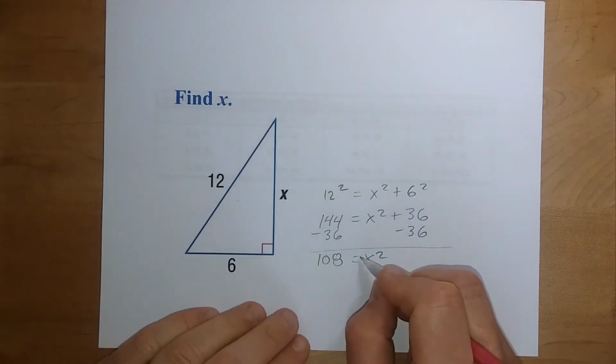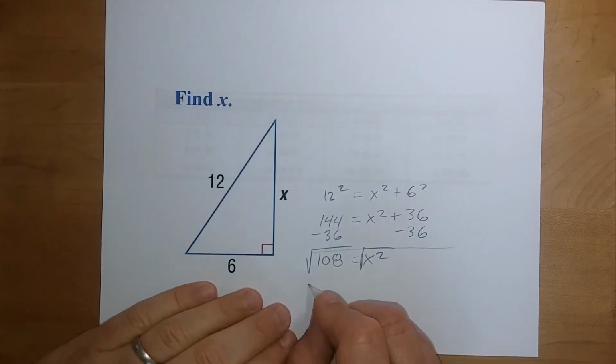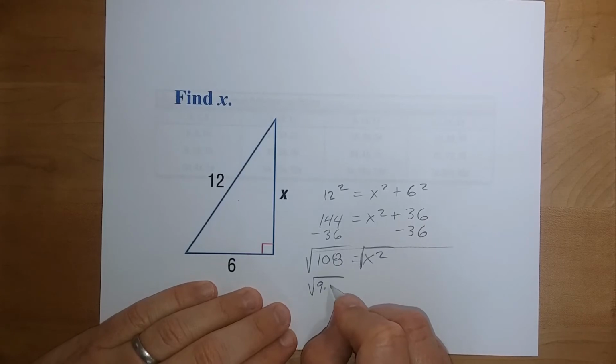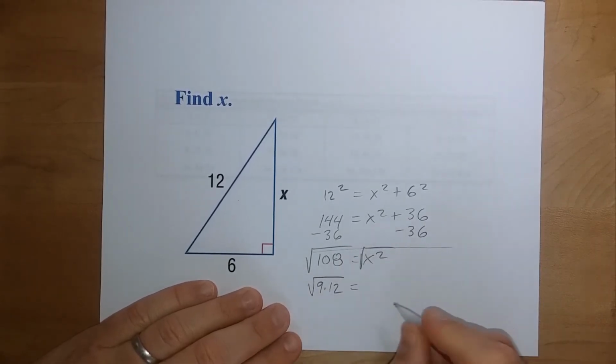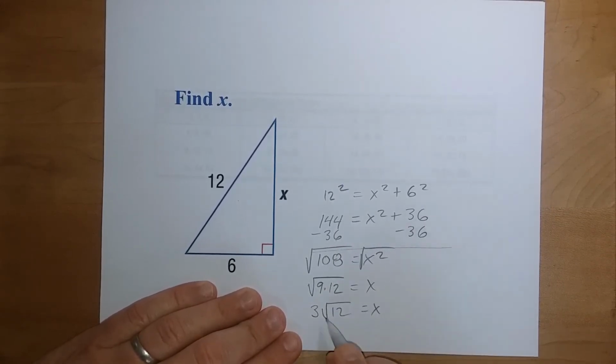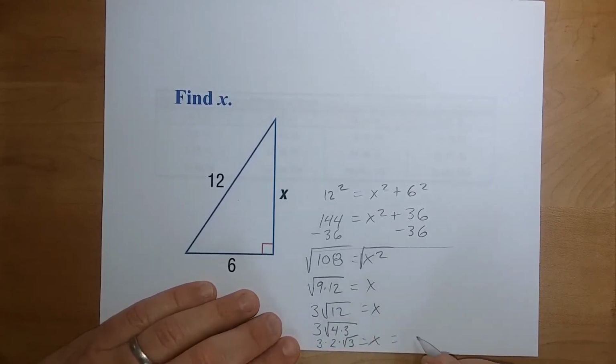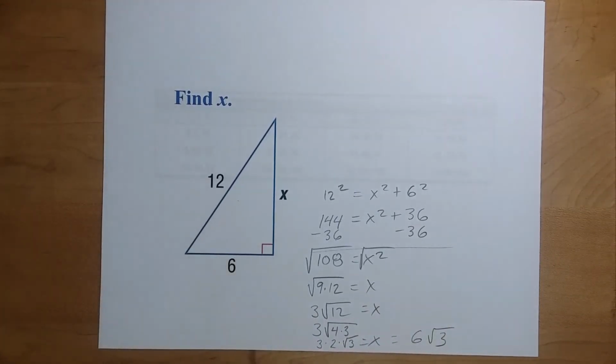And when we take the square root of both sides, we get the square root of 108. I think we can factor that into the square root of 9 times 12 equals x. We can further factor that, square root of 12. We can factor that into square root of 4 times 3. So we get 3 times 2 times the square root of 3 equals x. Or 6 square roots of 3.